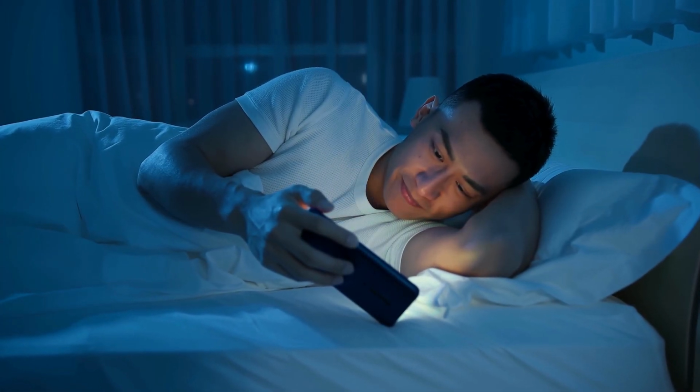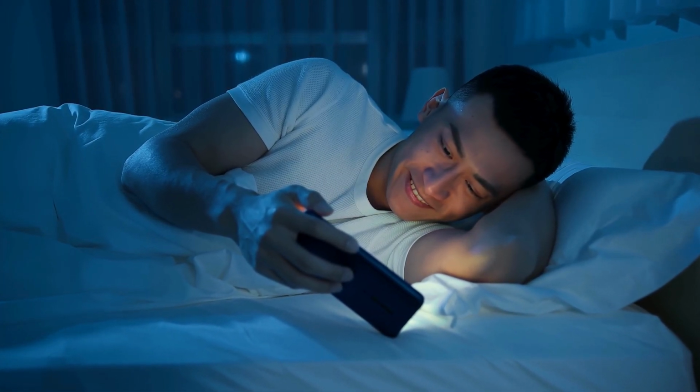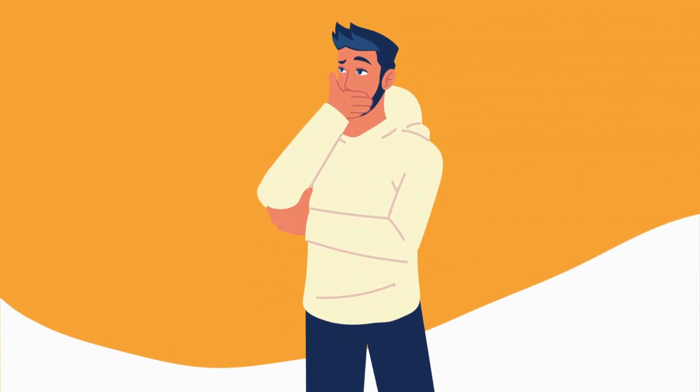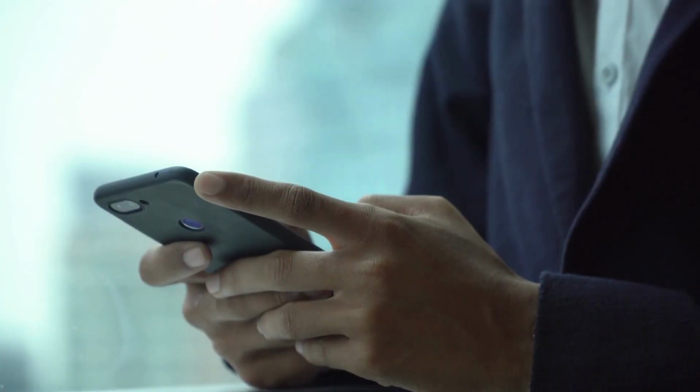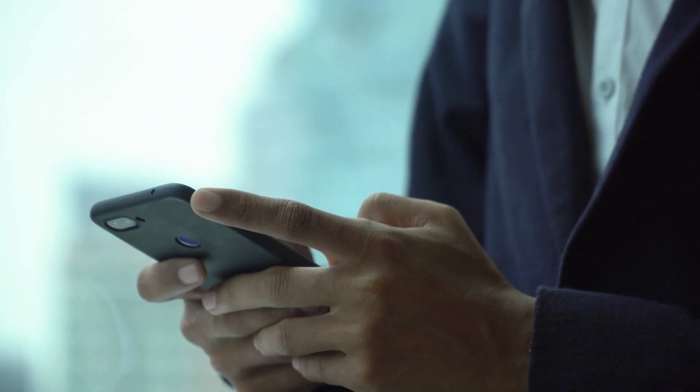A new admin has been added. That's it. It's that simple to add an admin using your desktop. What if you manage your page using your phone? No problem. You can add an admin just as easily from your mobile device.